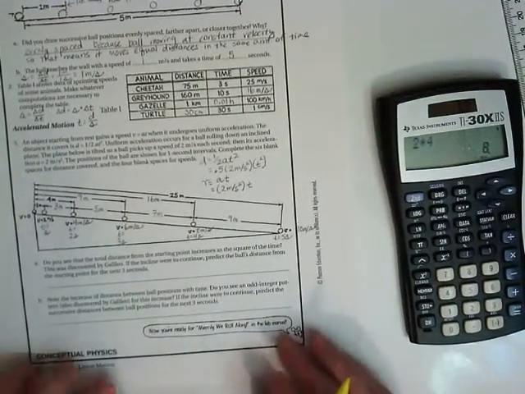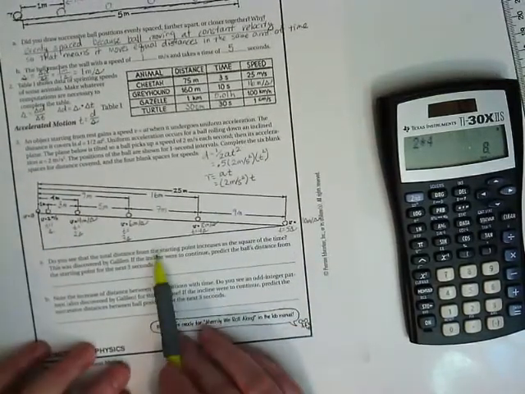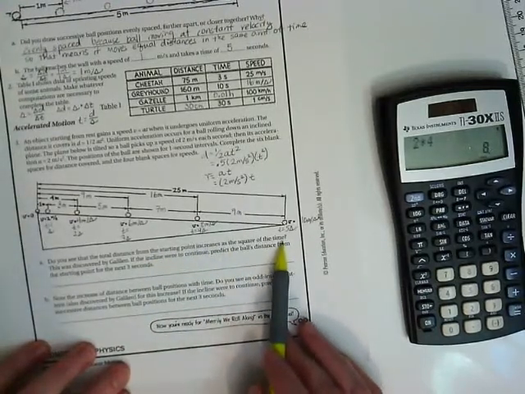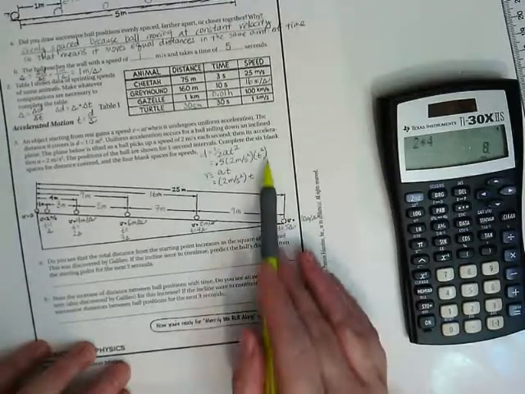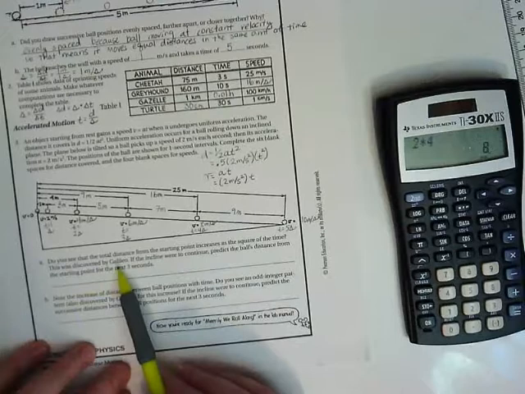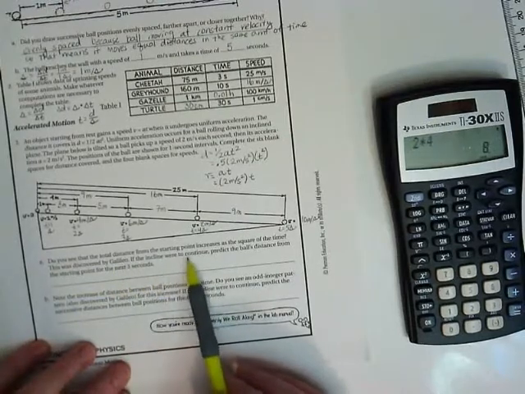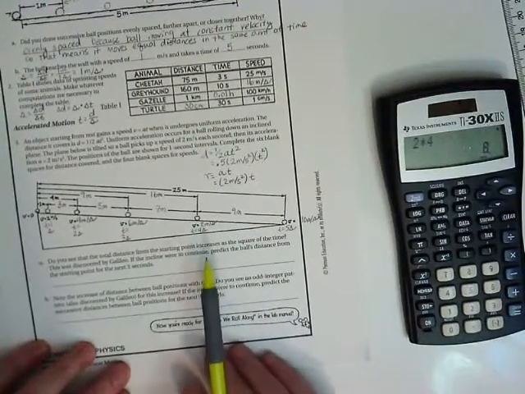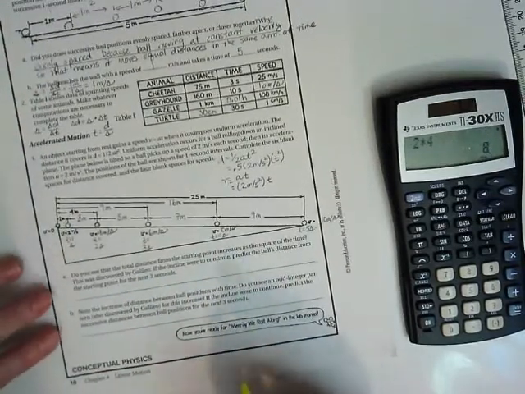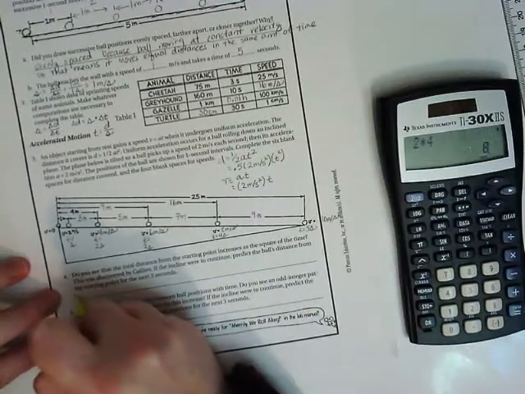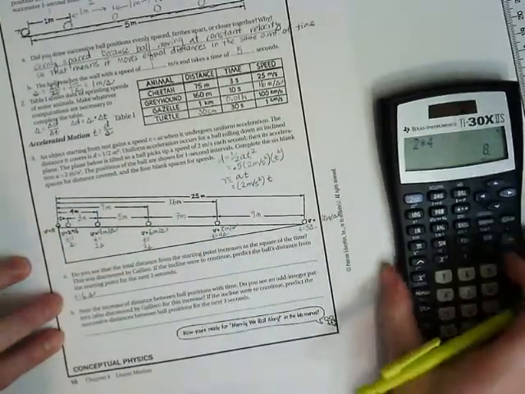So it says, do you see that the total distance from the starting point increases as the square of the time? Well, yes, we do from the equation. This was discovered by Galileo. If the incline were to continue, predict the ball's distance from the starting point for the next 3 seconds. So basically it's saying if my time was 6 seconds, what would my distance be?